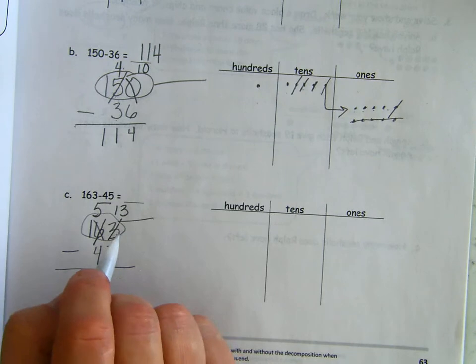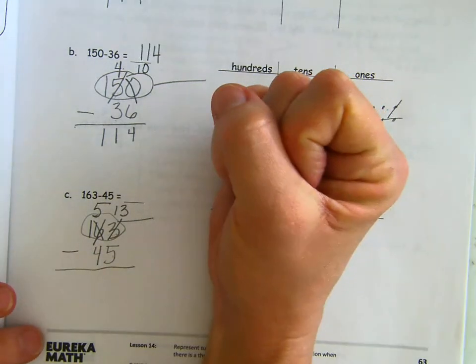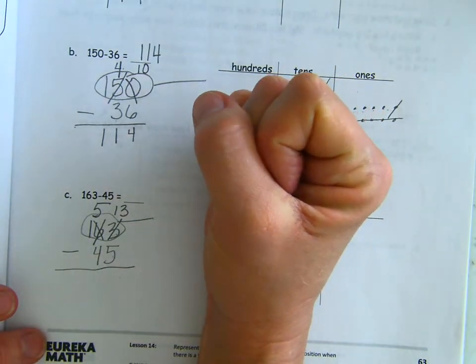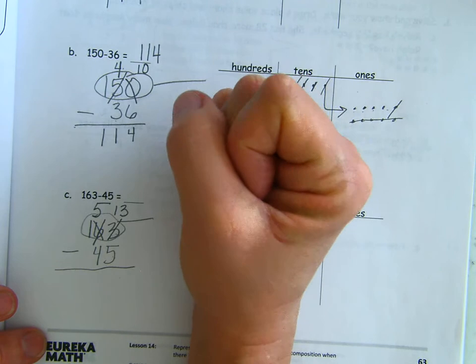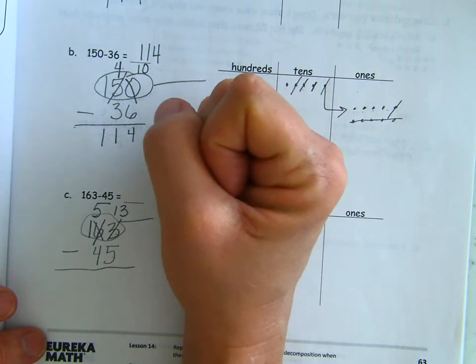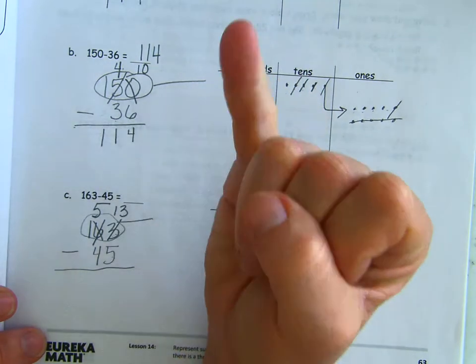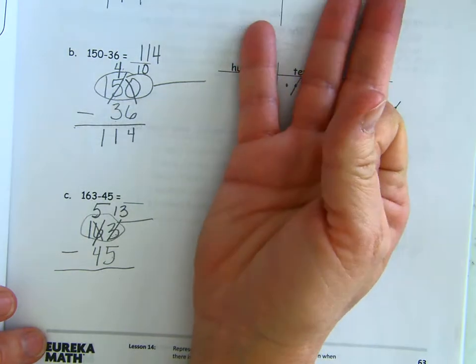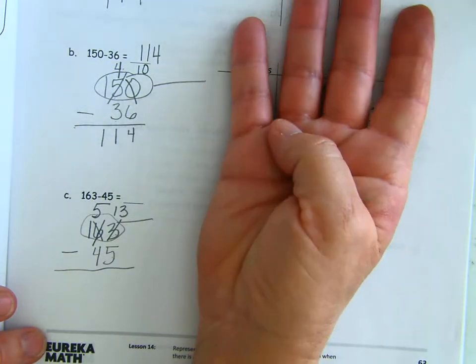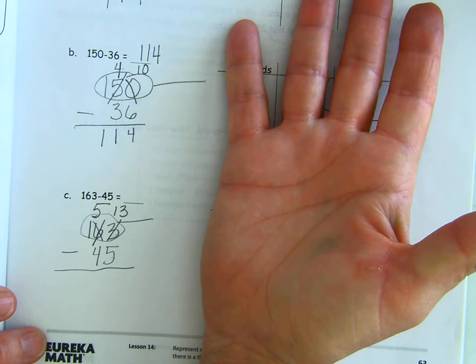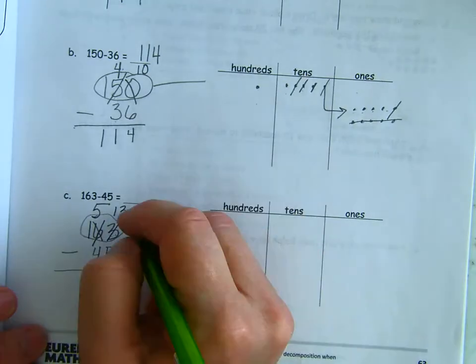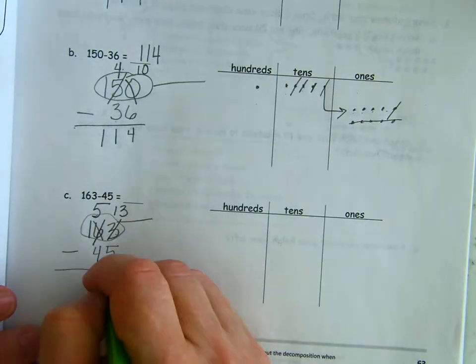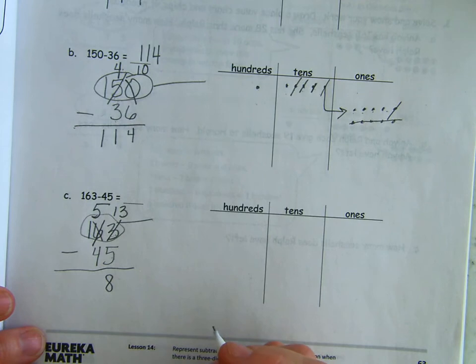We can count back if it's not a number sentence or fact that we know. So we can count back 5. So we have 13, 12, 11, 10, 9, 8. 13 minus 5 is 8.